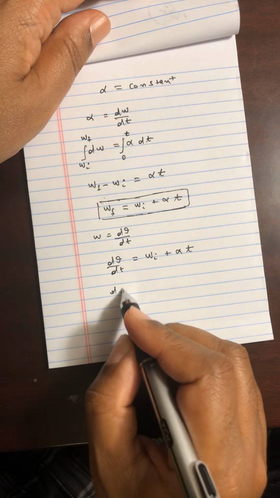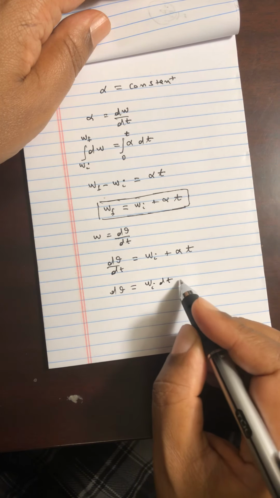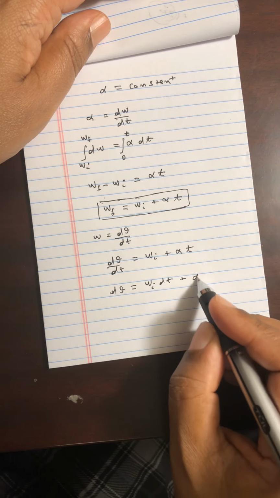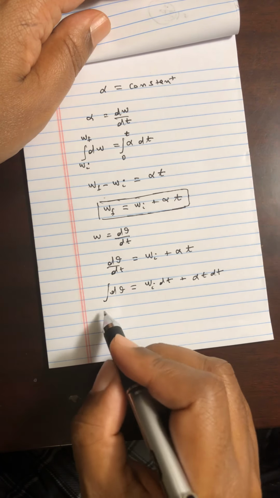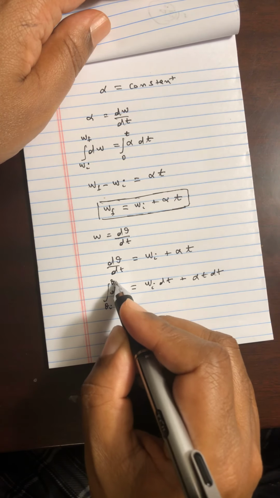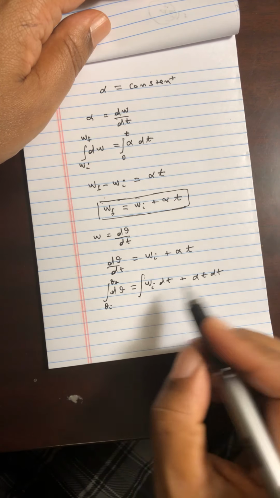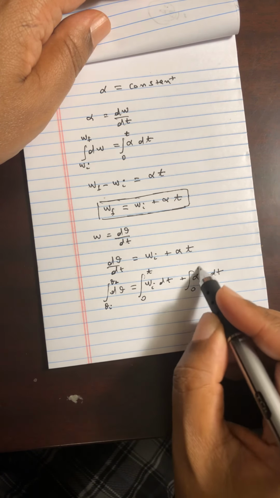And then we have d theta equals omega I dt plus alpha t dt. Okay, so as this changes from initial angular displacement to final angular displacement, this changes from 0 to t.